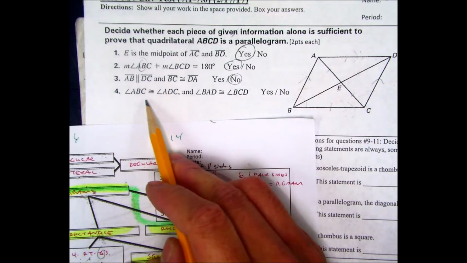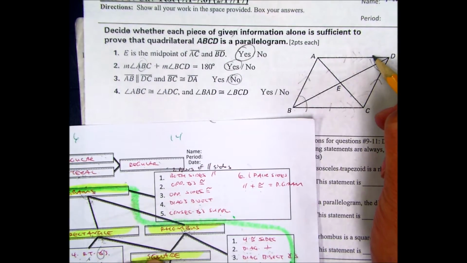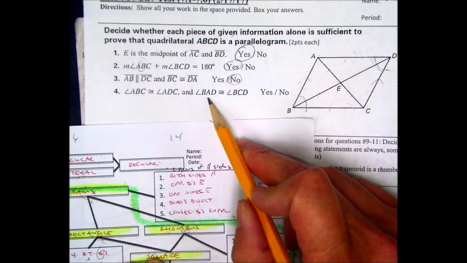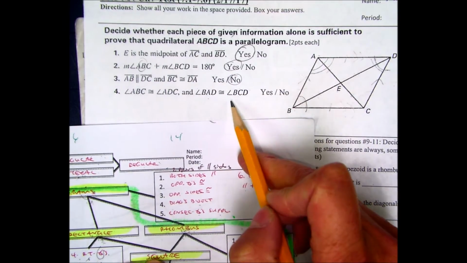Last question for this one. Angle ABC is congruent to ADC. So I have this. And BAD, so the middle letter is A, so we're talking about up here. And angle BCD, that means this was the middle angle right there. So I have opposite angles are congruent, so that would be yes.